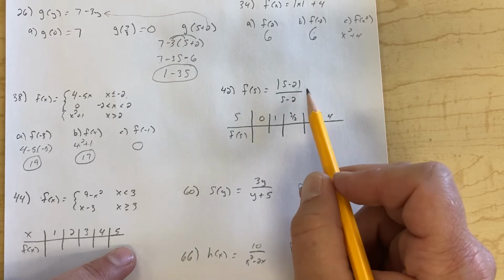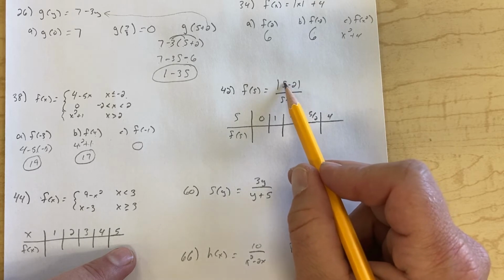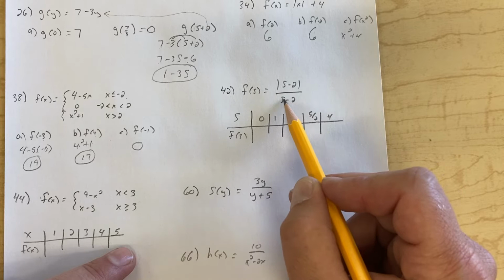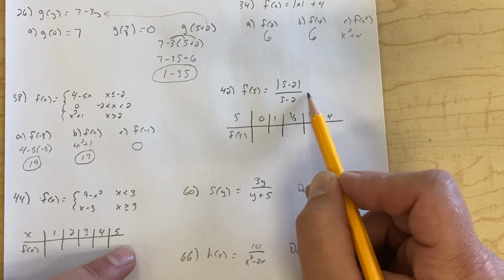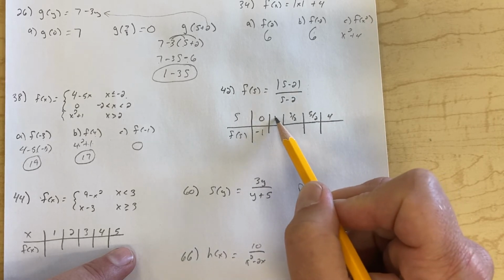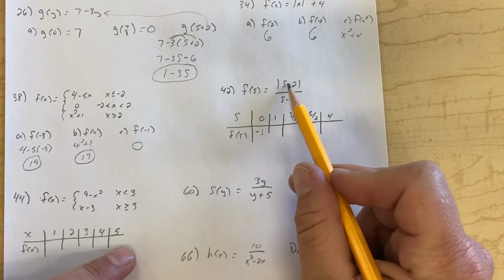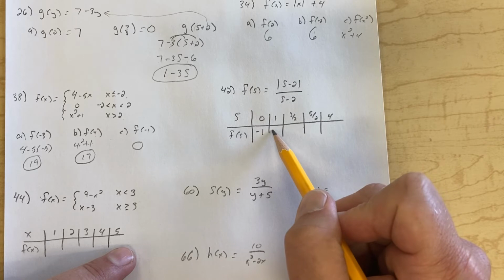So if we put something that's less than 2, like if I put 0 in, I get the absolute value of -2. The absolute value of -2 is 2. But if I put 0 on the bottom, I get just -2. So you're going to get 2 over -2, which gives you -1. And anything that's less than 2 does the same thing, right? If I put 1 in, I get the absolute value of -1, which is 1 over -1. That still gives me -1.